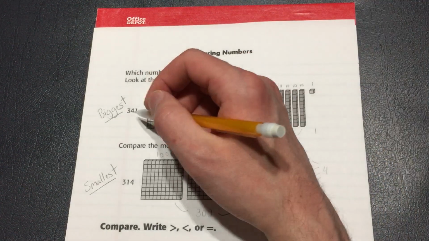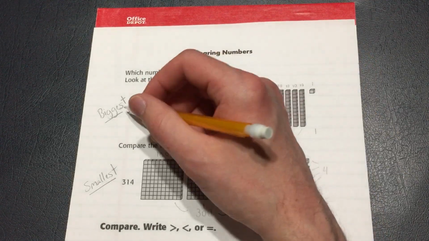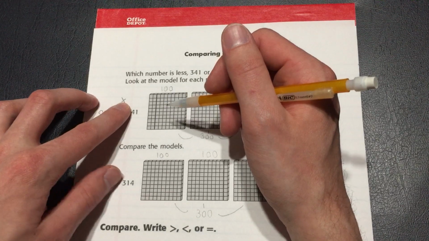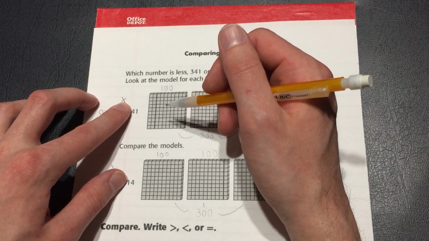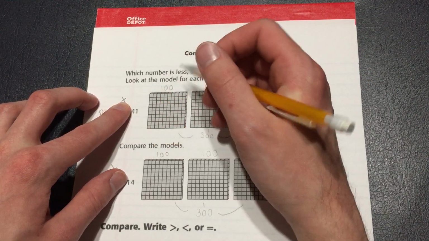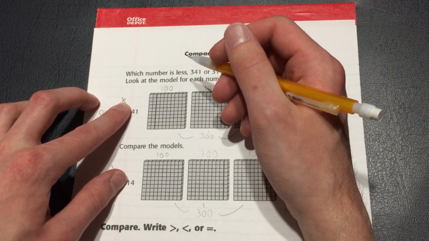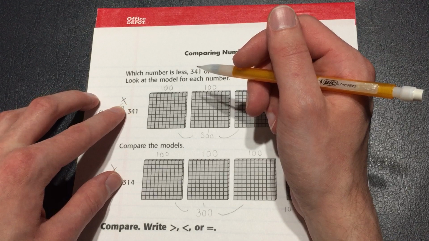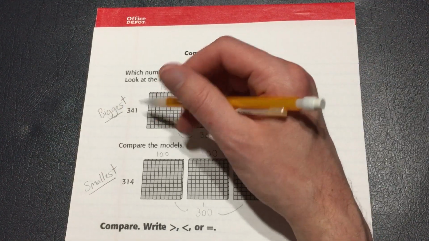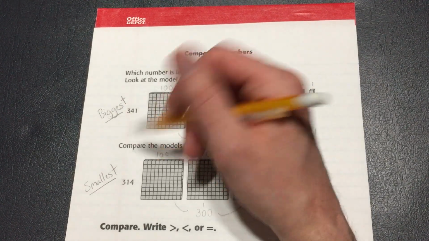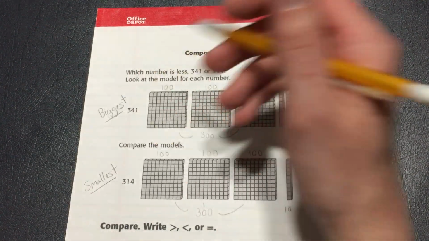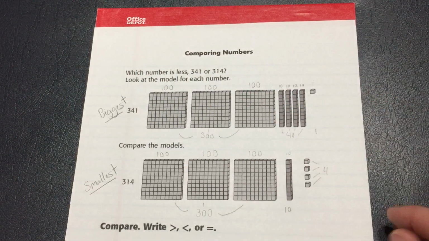Okay, so that would have told me, yep, 341 is bigger than 314. We could also just get rid of our 3's and say, okay, which one's bigger, 41 or 14? Well, 14 is a pretty small number. 41 is a bigger number than that. Okay? Still tells me that this whole number is bigger than 314 down below. So that is bigger, that is smaller.